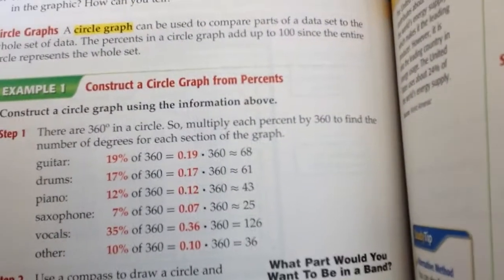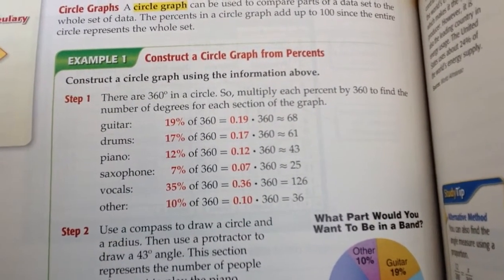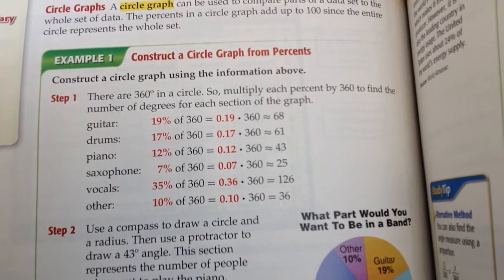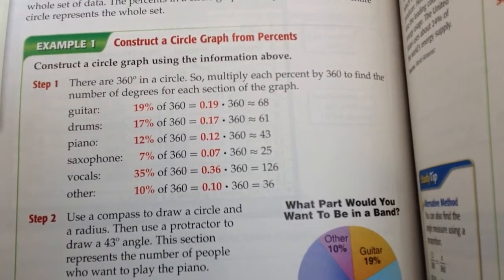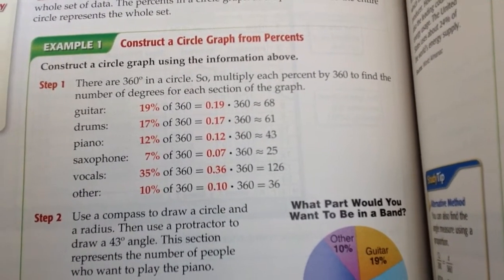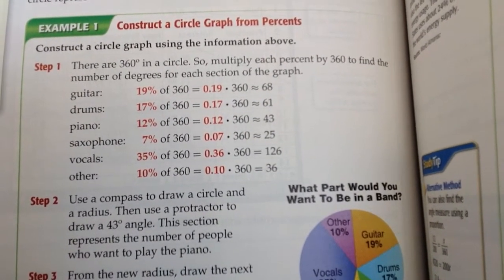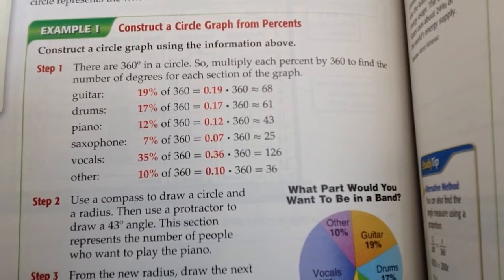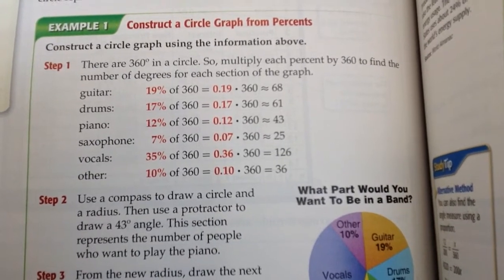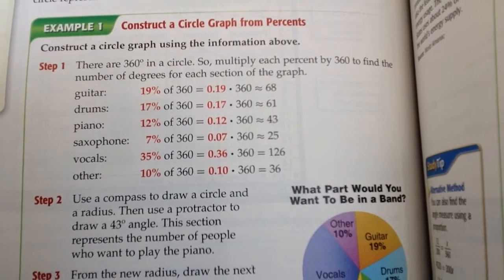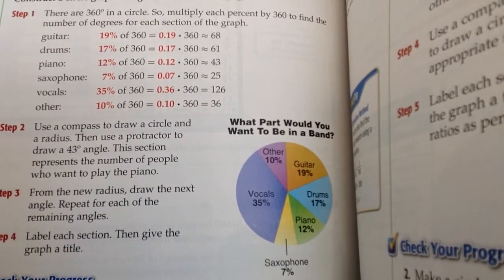What they did was they took the percentage and multiplied that percentage times 360, because that's the number of degrees in a circle. And you can see they found the approximate number of degrees each part should play. For example, for the guitar, they changed 19% to 0.19, multiplied by 360, and got approximately 68. 17% wanted the drums, so you change that to 0.17, multiply times 360, and you get approximately 61. And then down on the bottom you can see they were a little more precise.